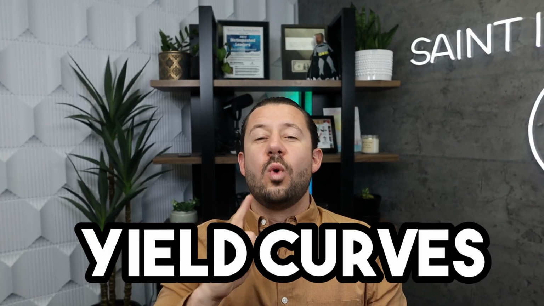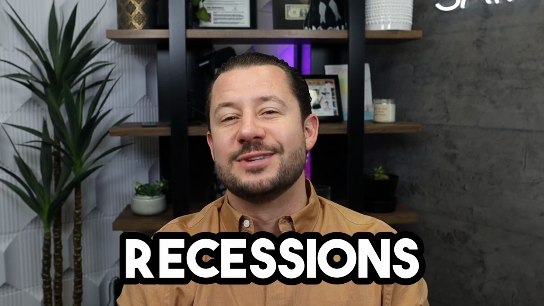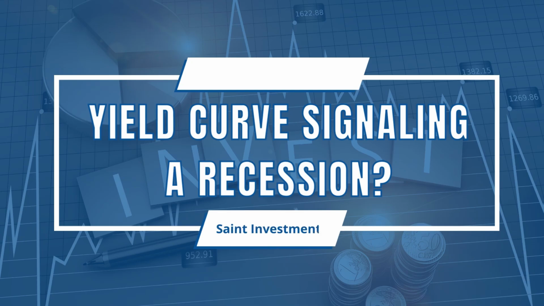Yield curves are one amazing way to get a good indication of where the markets are at any given time. And surprisingly, yield curve inversion analysis has shown really big correlations between recessions. Let's learn about this amazing tool that may help you predict recessions better for your investment decisions. Is the yield curve signaling a recession?